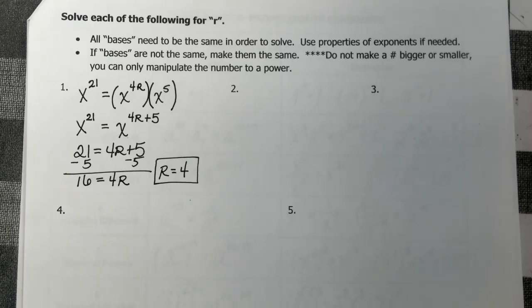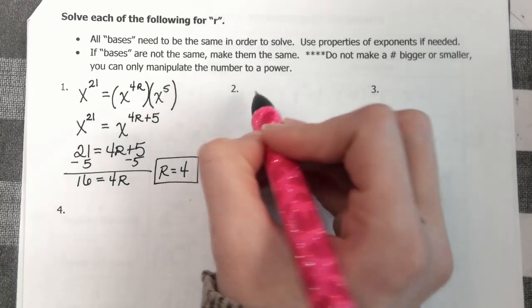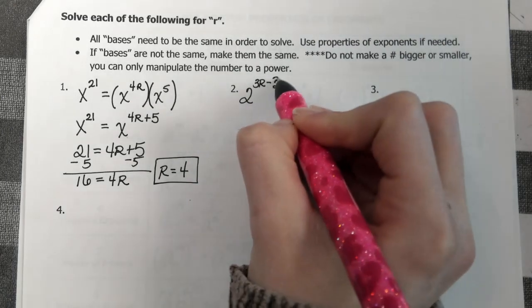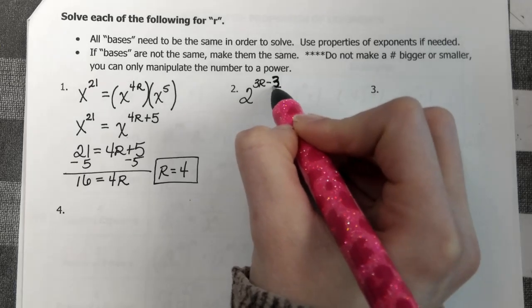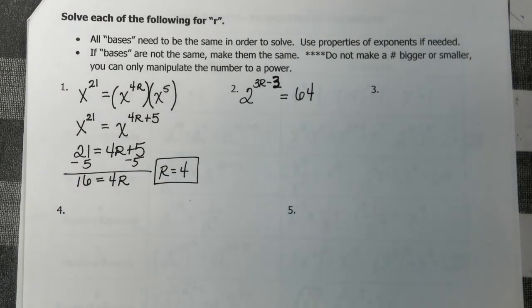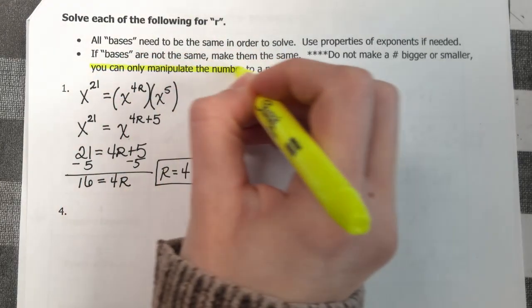Now, when you have numbers, it's a little bit different. When you have numbers as your bases. So if I have 2 to the 3r minus 3, equal to 64. Okay. Are my bases the same? No. So in my steps, it says do not make a number bigger or smaller. What that means is you're not going to divide by 2. I get that all day long. You are not doing that. You can only manipulate the number to a power.